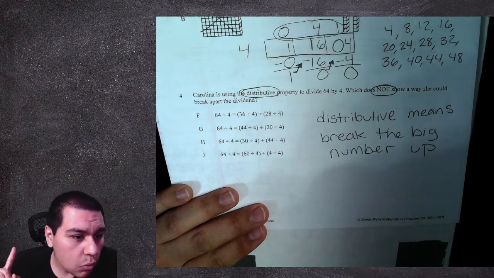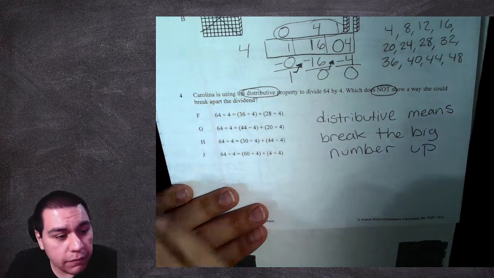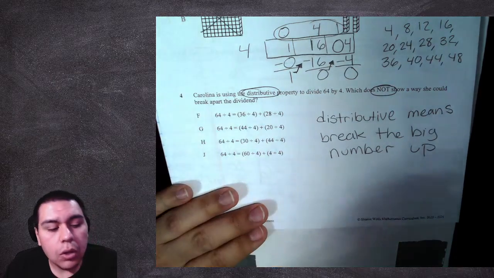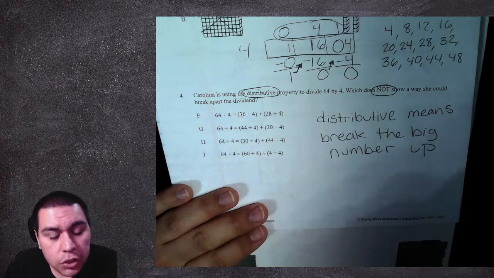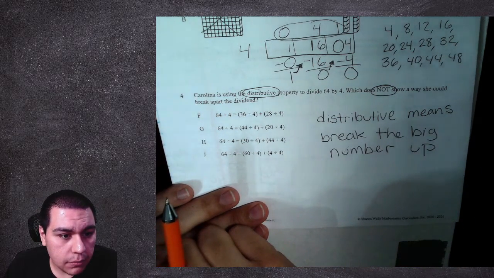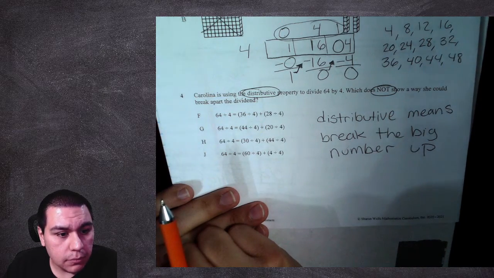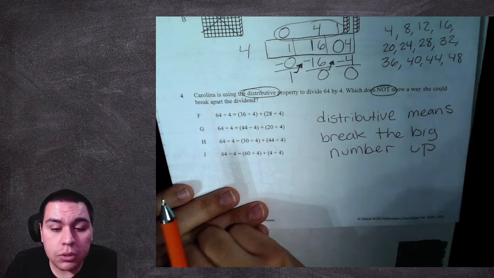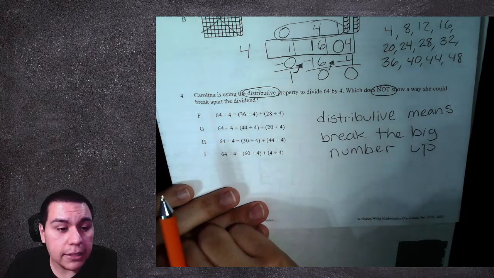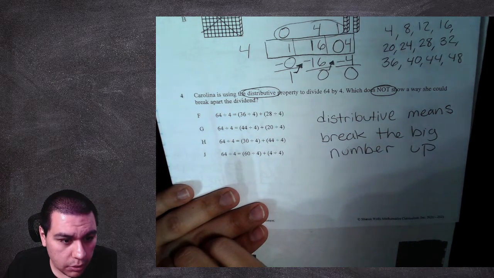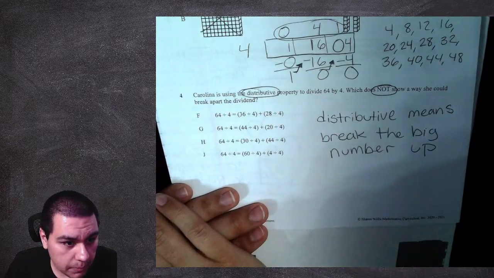But there's one rule, one thing you have to be careful of when you break up a big number. When you break up that big number, you have to be able to put it back together. I want you to think about a puzzle. When you have a puzzle, you have all the pieces, and if you use all the pieces, you can put it back together, right? And you end up with the same picture. You don't want to go missing any pieces. The same thing is true in the distributive property.